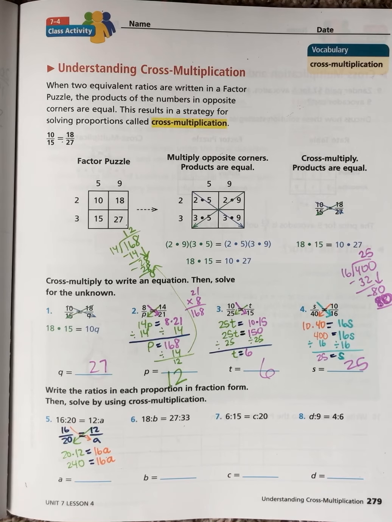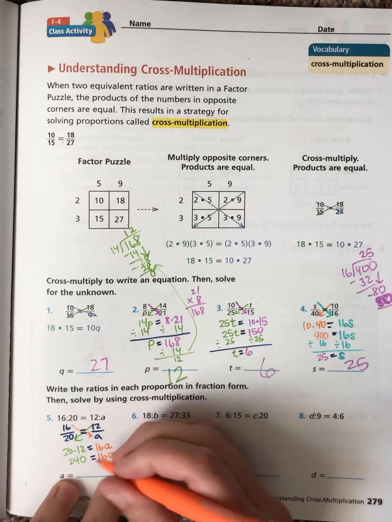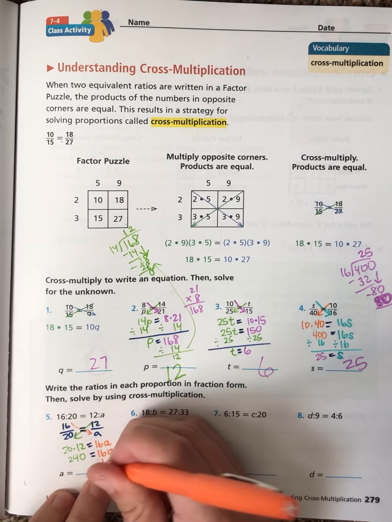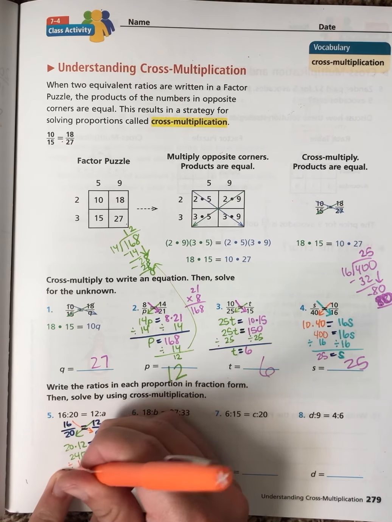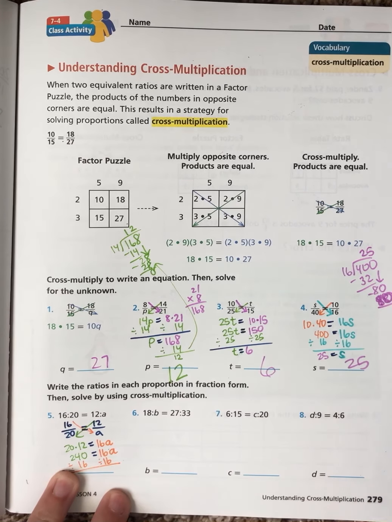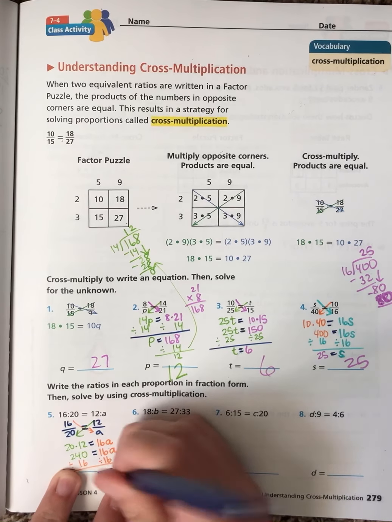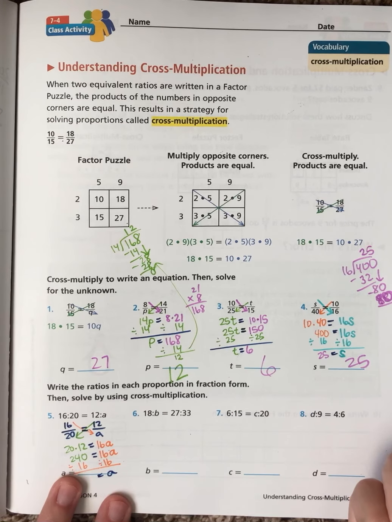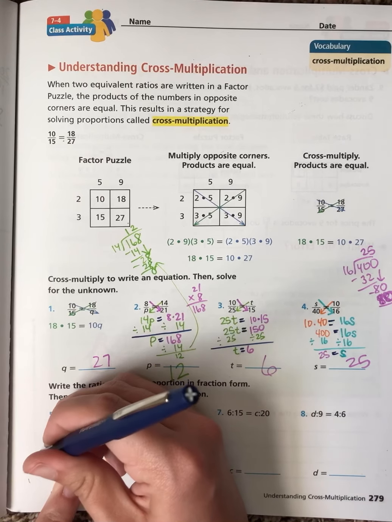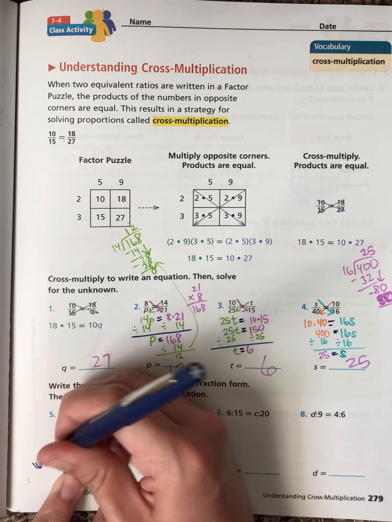So now if I want to solve it, in order to get a isolated all by itself, I need to divide by 16. But if I do it to the right side, I need to copy it and do it to the left side as well. And I ended up with a on the right side, and on the left side, it's 240 divided by 16. I don't have that memorized, so I need to do a calculation.